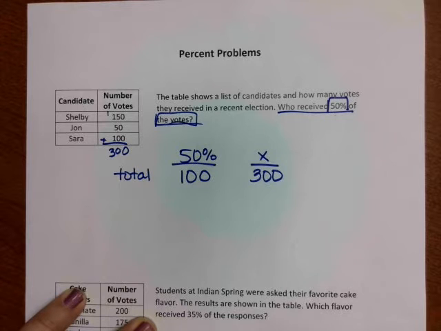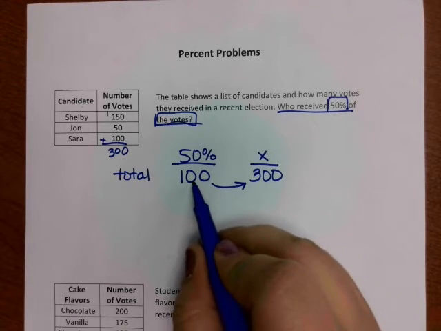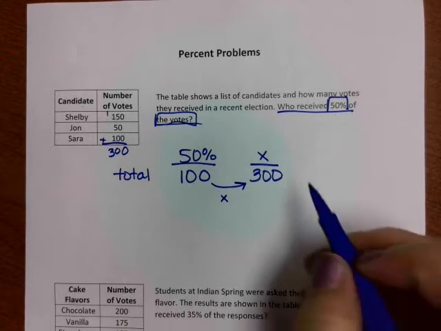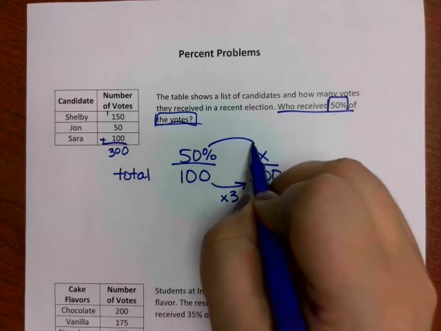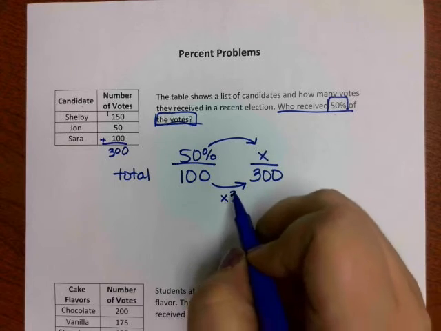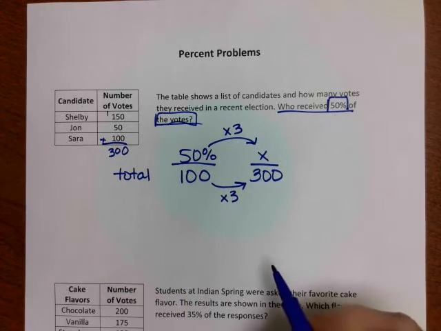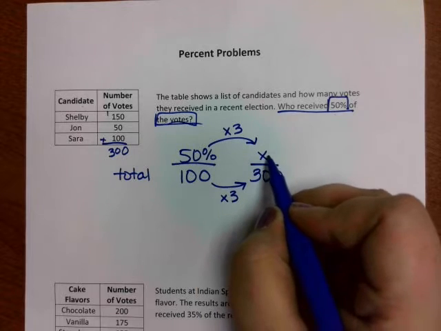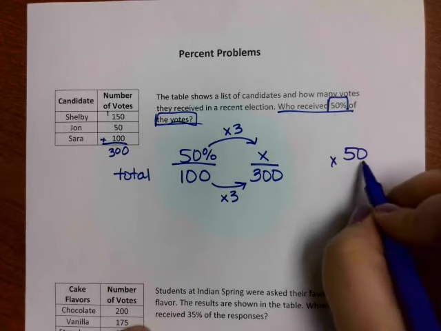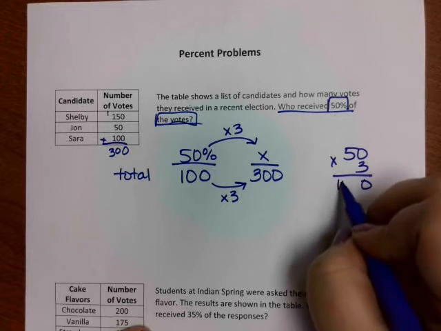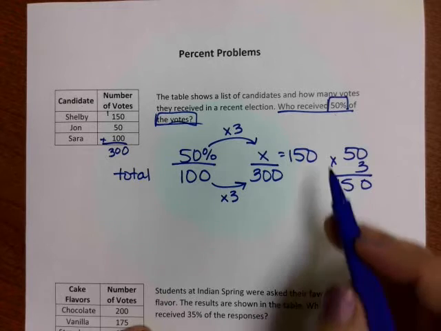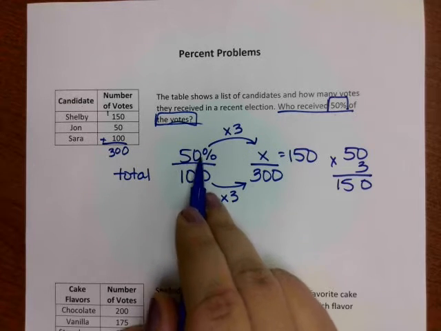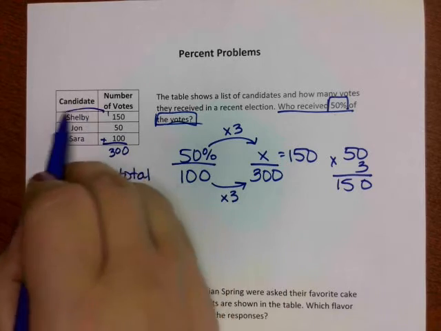But the easiest thing to do here is recognize that there's a relationship going from 100 over to 300. I can get from 100 up to 300 by multiplying, and 100 times 3 will get me 300. So all I have to do here at the top to keep it equivalent is multiply by the same factor. So I'm going to multiply by 3 here. So 50 times 3 will get me my missing value. 50 times 3, 0, and then 15. So X equals 150 votes. So my answer is who received 50%? Okay, I know 50% of 300 is 150, so Shelby.